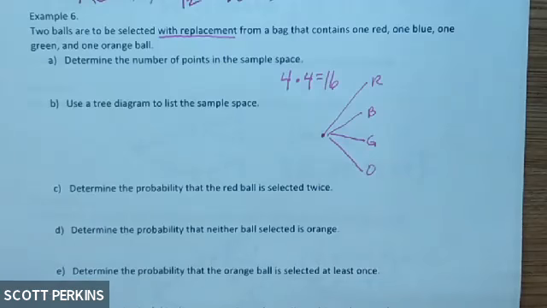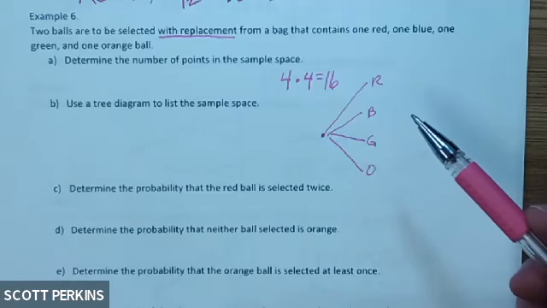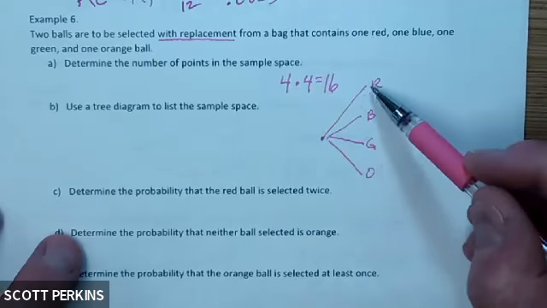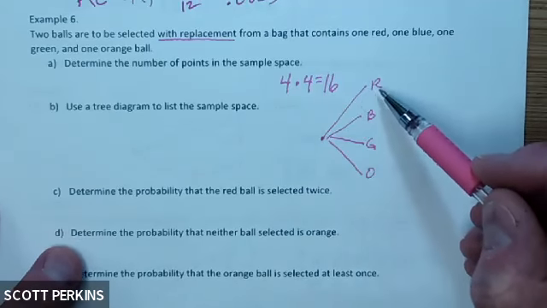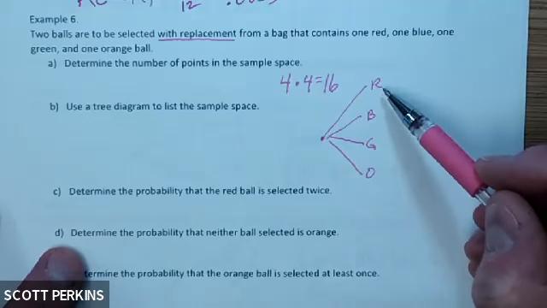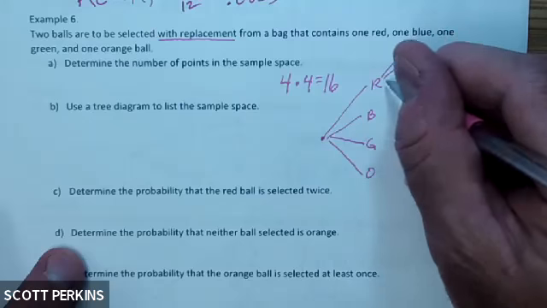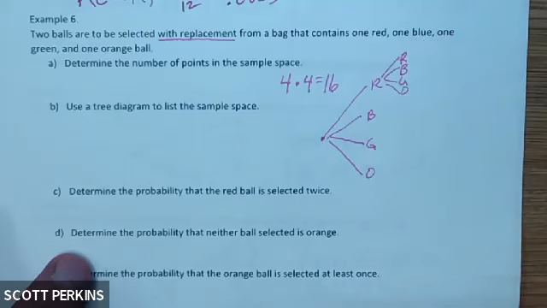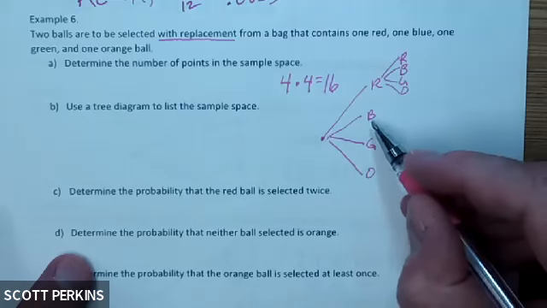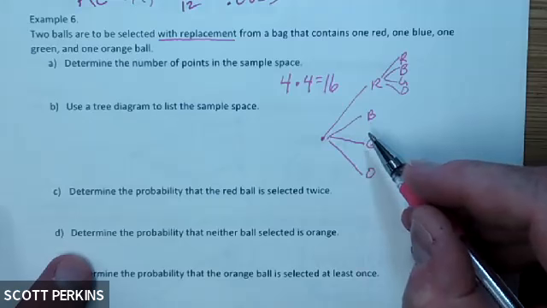So far, so good? Anyone not doing all right? Again, we're doing this with replacement. So when I pull the red ball out of the bag, what are the options for the second one? All the same, right? Because we replaced it. Red, blue, green, orange. If I pull the blue one out, what are the options for the second one?